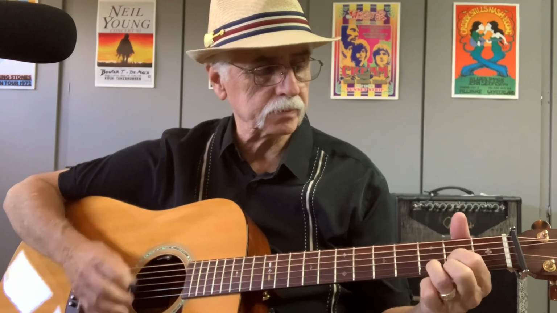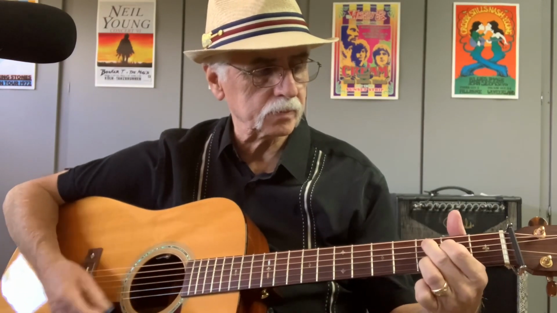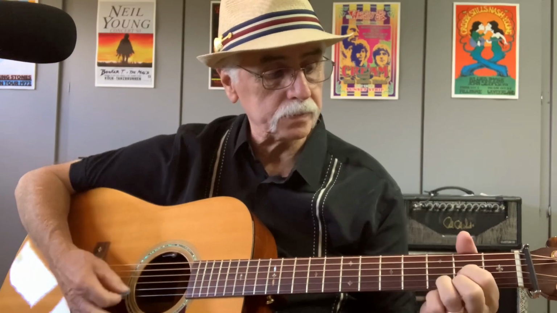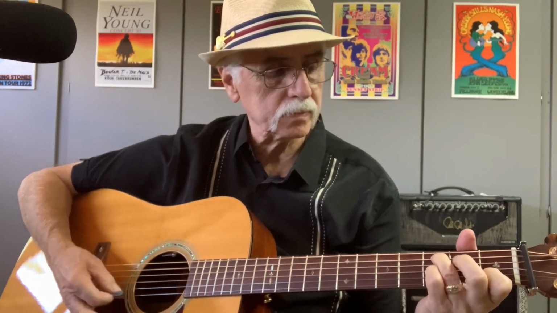And a lot of these slash chords are used in songs like The Needle and the Damage Done, Neil Young's. And he uses a lot of those C suspended chords in that too.